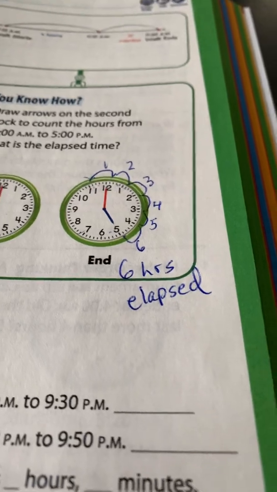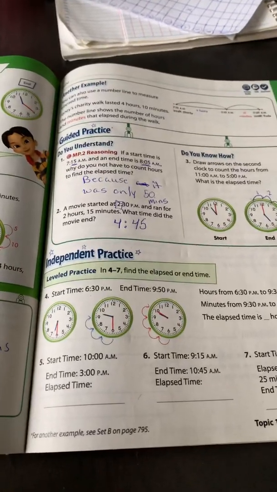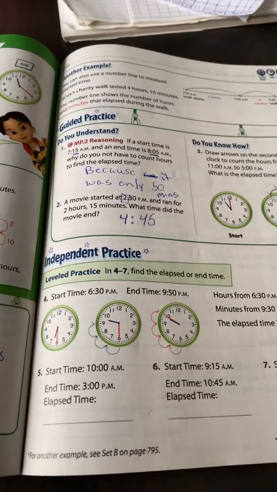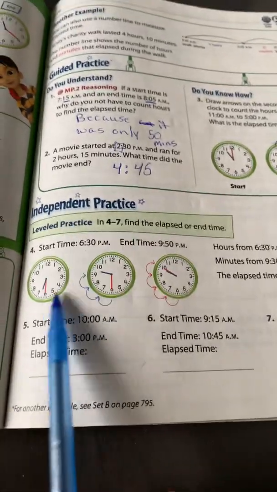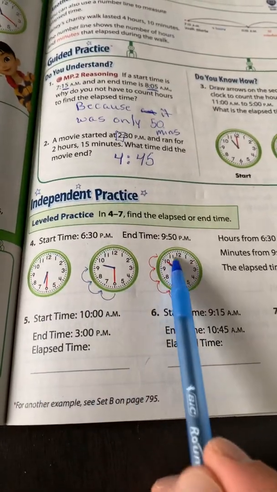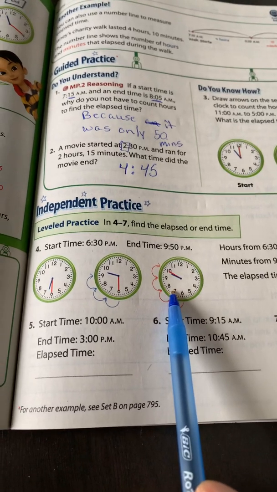All right, moving on there, Aiden. Number 4 through 7, we're going to find the elapsed time or the end time. Number 4. Start time is 6:30. There's 6:30. The end time was 9:50.